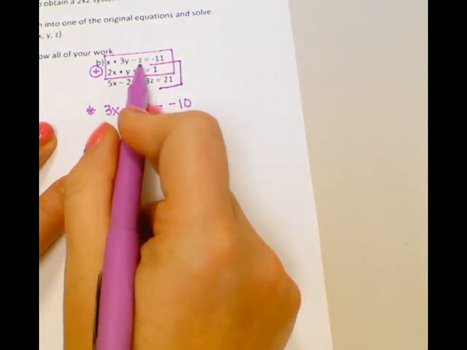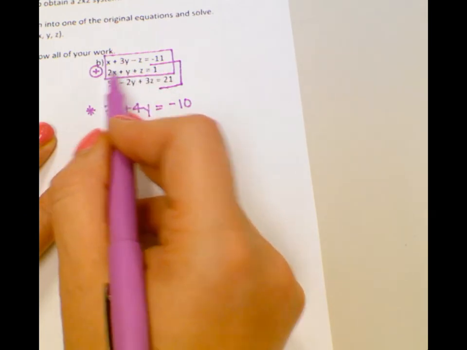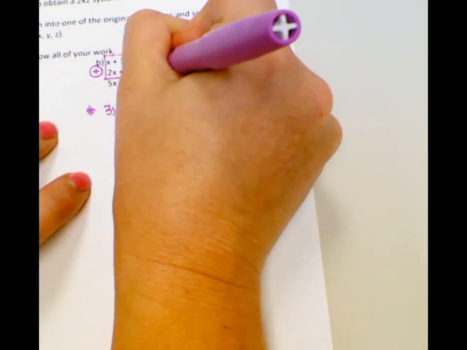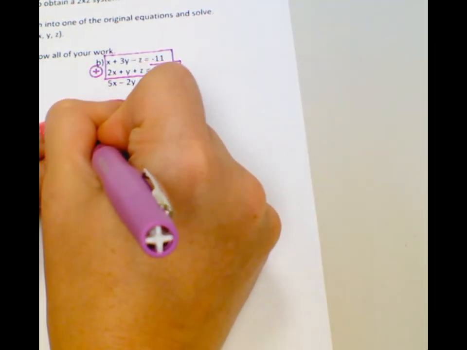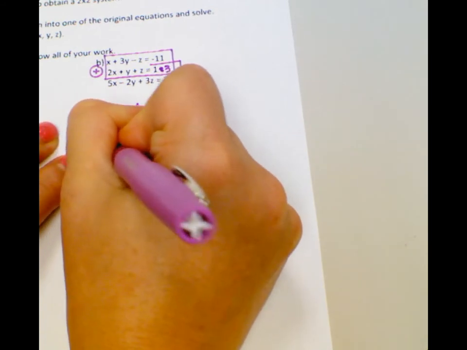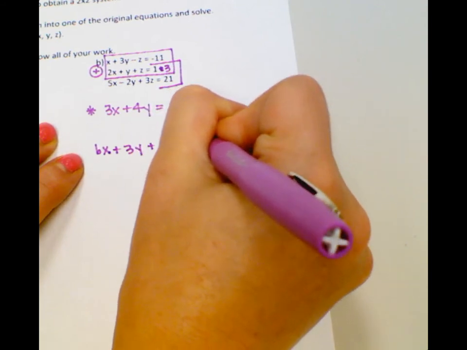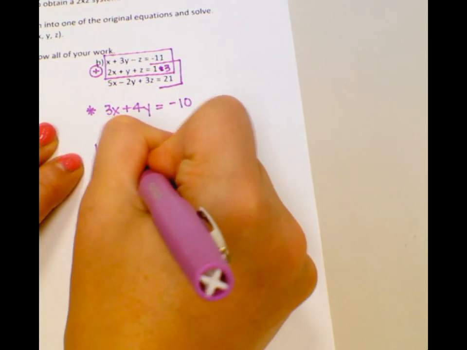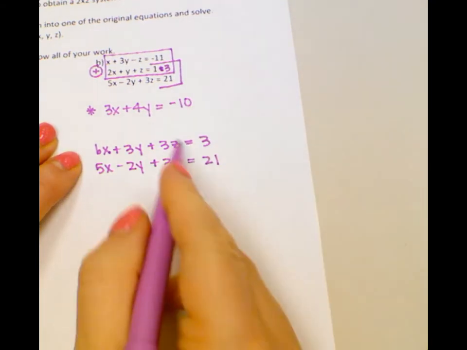Now, if I was trying to get rid of the z's, what would I have to multiply this first one by so that it's the same as the second one? Yes, a 3. So I'm going to multiply this guy by 3. I'm probably going to write it right here. So 3 times 2 is 6. 3 times y is 3y. And 3 times z is 3z again. 3 times 1 is 3. I'm going to bring down that second one. 5x, 2y, 3z, 21.